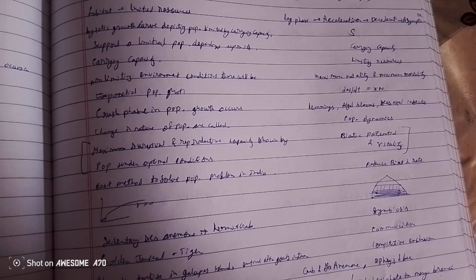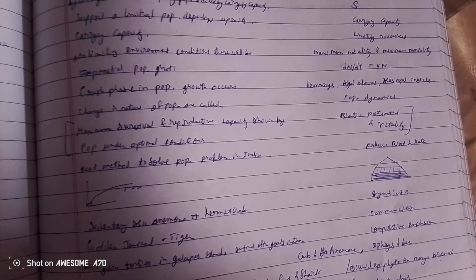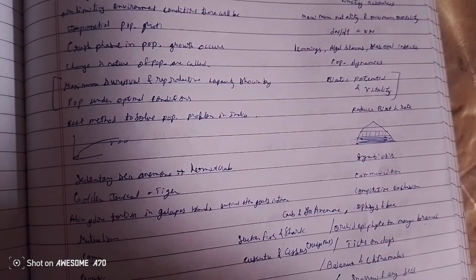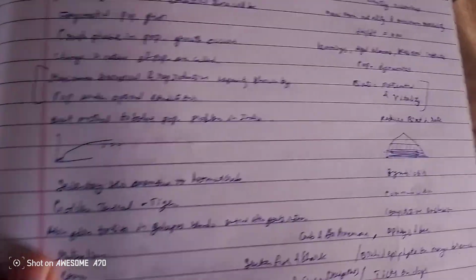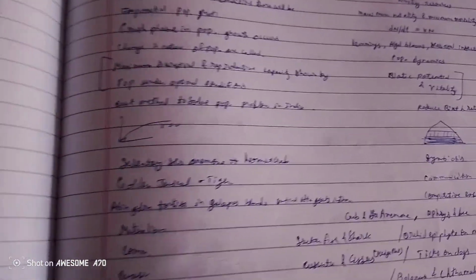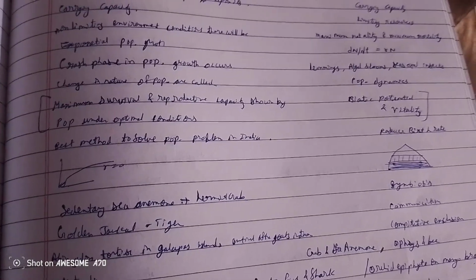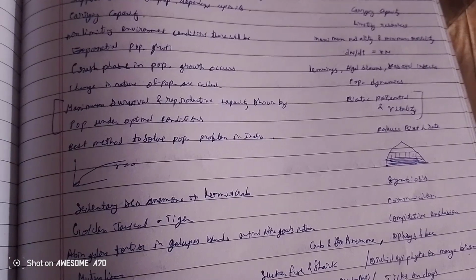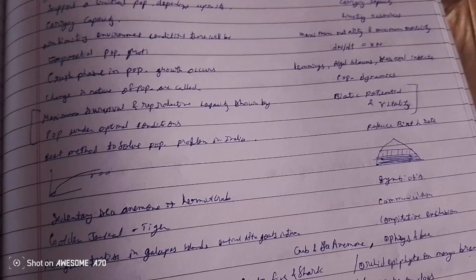Exponential population growth: dN/dt = rN. Crash phase in population growth occurs in examples like algal bloom and seasonal insects. Changes in the nature of a population are called population dynamics. The maximum survival and reproduction capacity shown by a population under optimal conditions is biotic potential. Best method to solve the population problem in India: reduce birth rate.